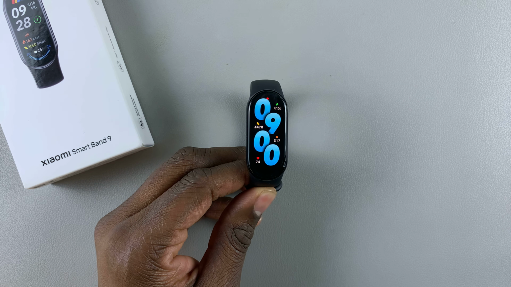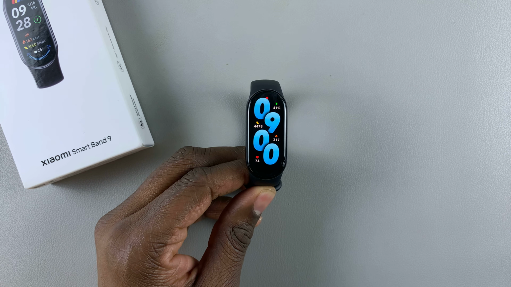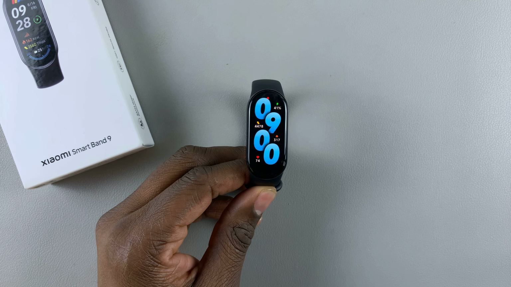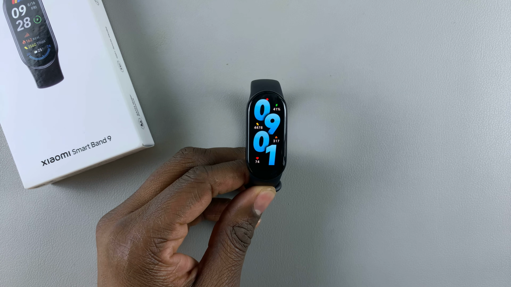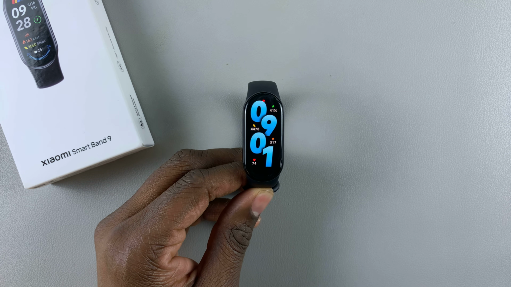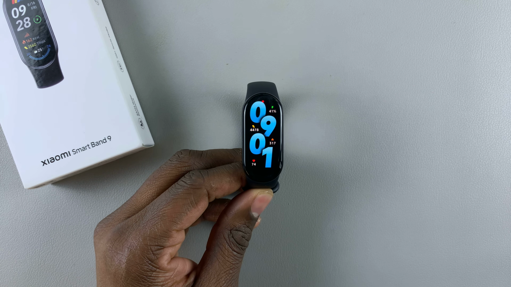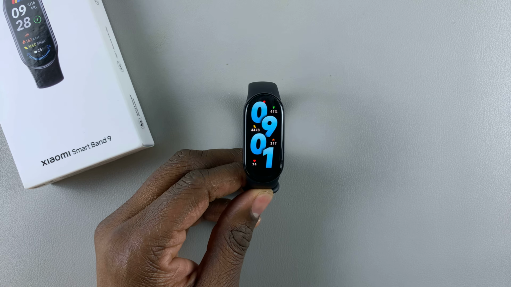So today, I'll show you how to find the workout history on your Xiaomi Smart Band 9. So for instance, if you came out from a workout and you'd like to see the statistics of that particular workout, you can do that on your Xiaomi Smart Band 9.